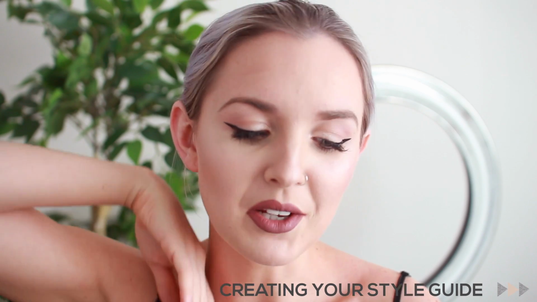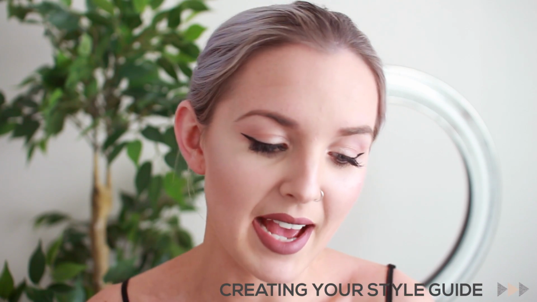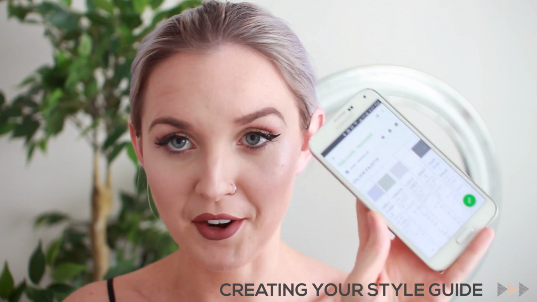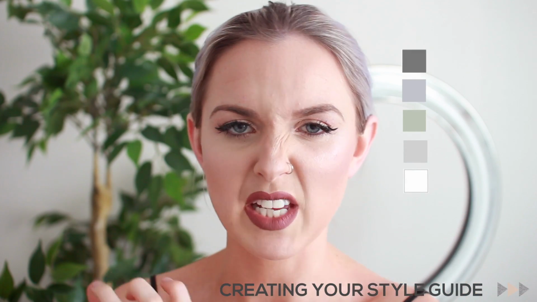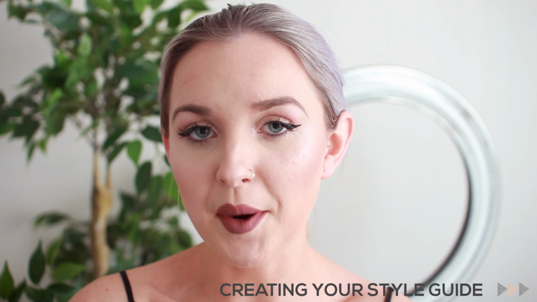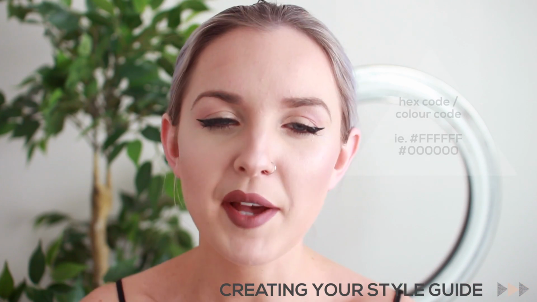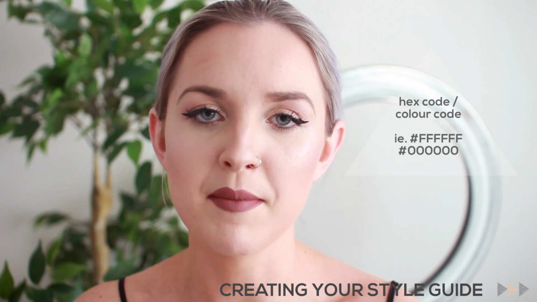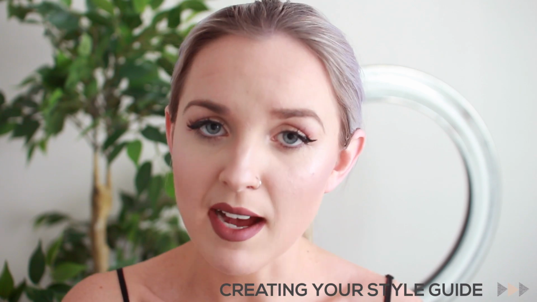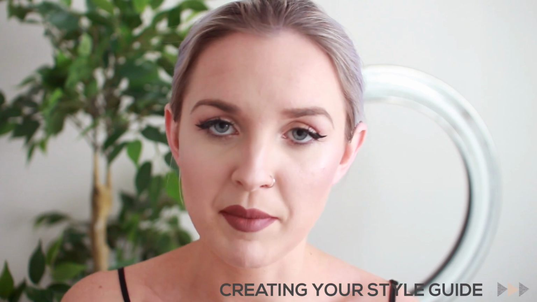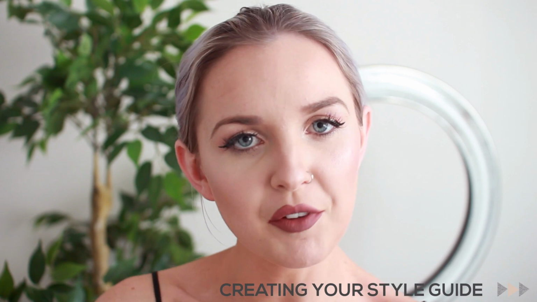Then you want to move along to your color palette. For Michelle B, I had 5 colors. I'm looking down at my phone at my style guide. For visual reference, I'd put little squares of the colors that I use, and then I put the hex code below. That way I don't just have to guess every single time that I put text on my video or something like that. I just have to go into my style guide, get the hex code, and then copy and paste.